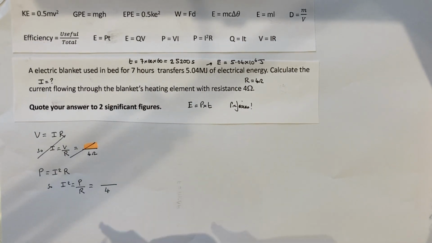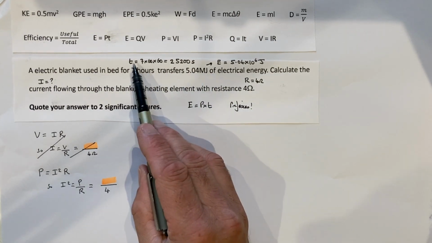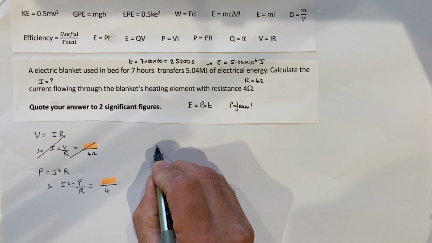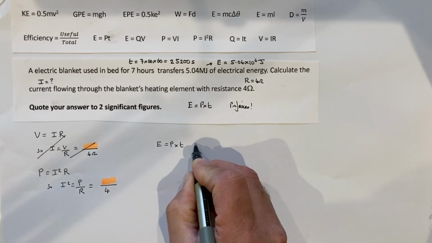And of course this time I can work out the power because I'm given energy and time. So we've got energy is power times time.